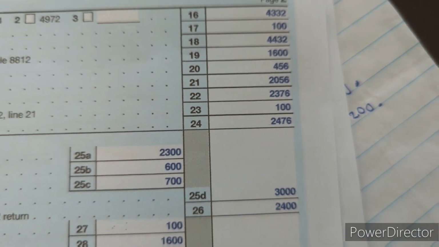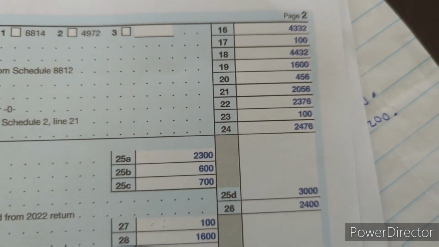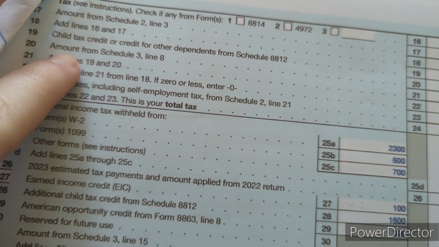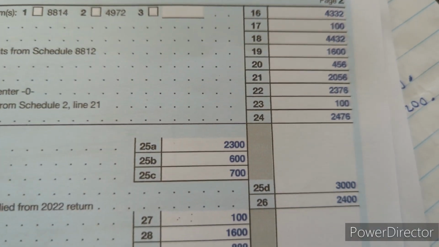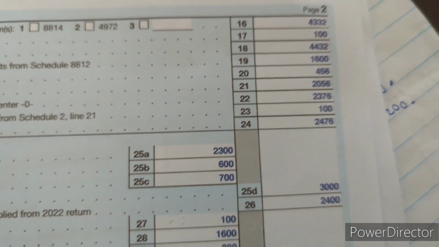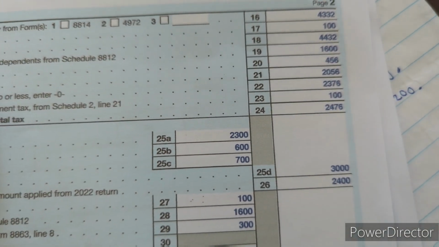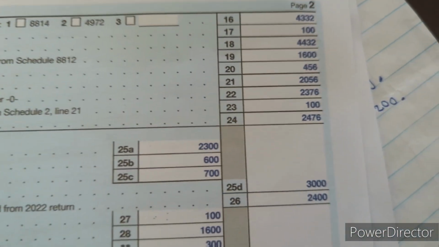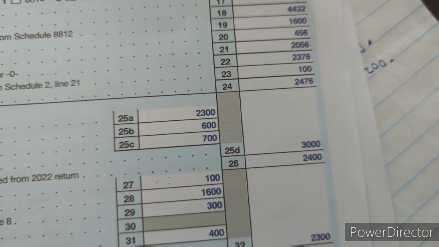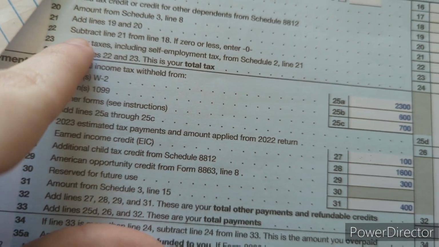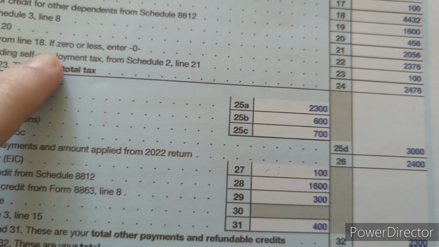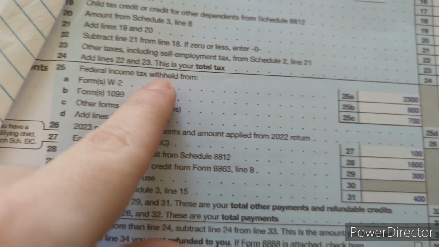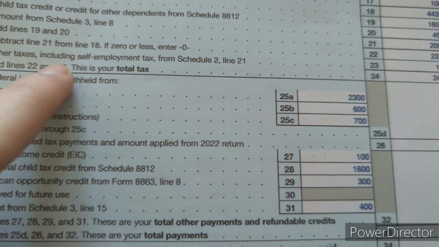And this $1,600 right here comes from us only having one child. You get $1,600 per child. And 20 is amount from Schedule 3, line 8. That's some more extra money we had lying around, just making sure we file our taxes right so the IRS doesn't come after us. And then 21, add lines 19 and 20, and that's $20.56. 22 is subtract line 21 from line 18, and that is $23.76.